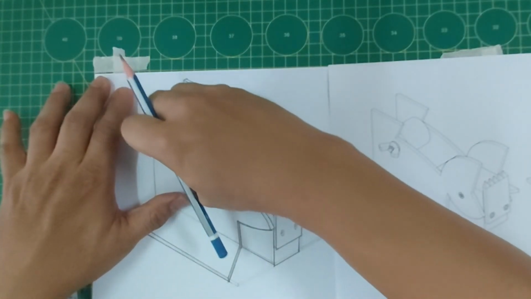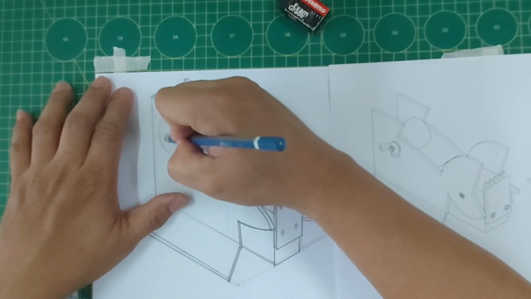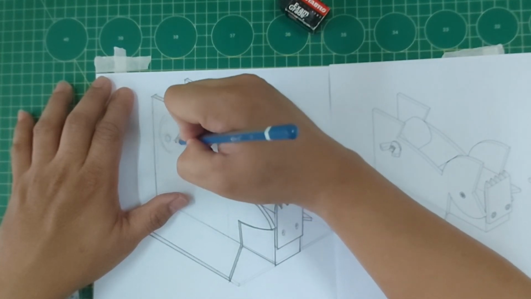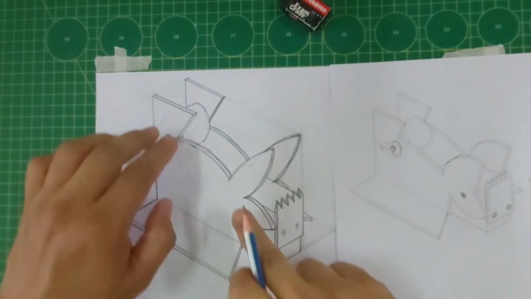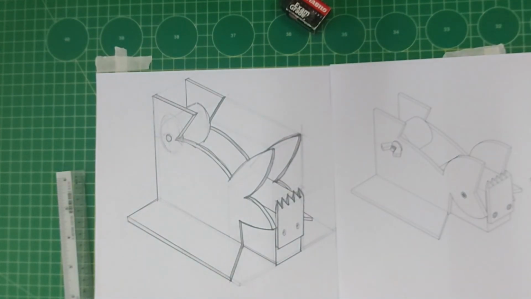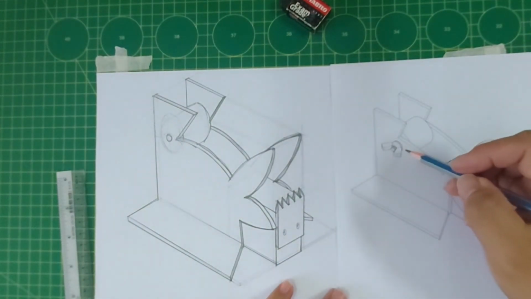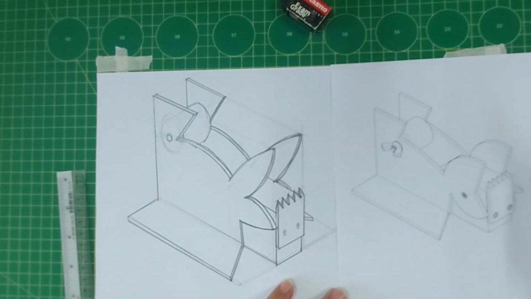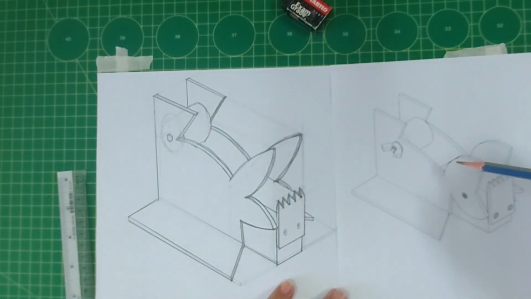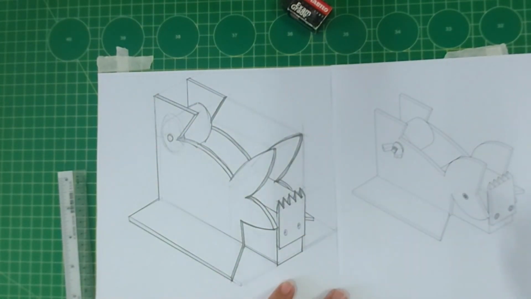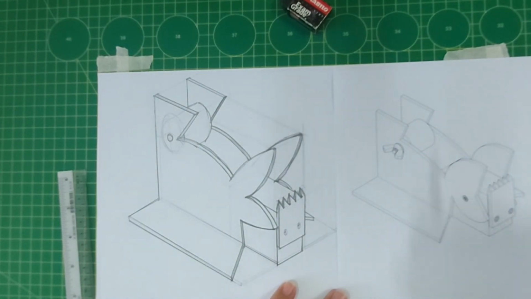So what I would recommend is, for simplicity, not to even draw that. The screws and nuts, you just leave aside, because it's not easy to sketch by hand. But the rest of it, you can see that it's almost equivalent to what I've drawn.